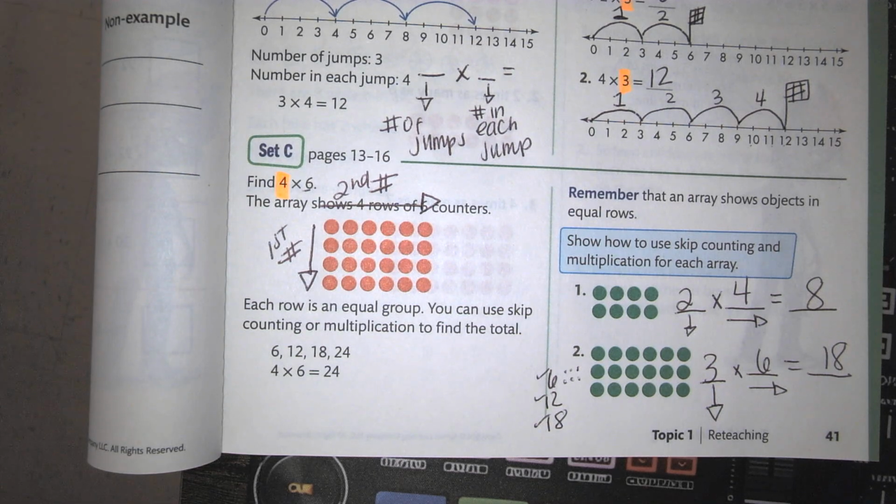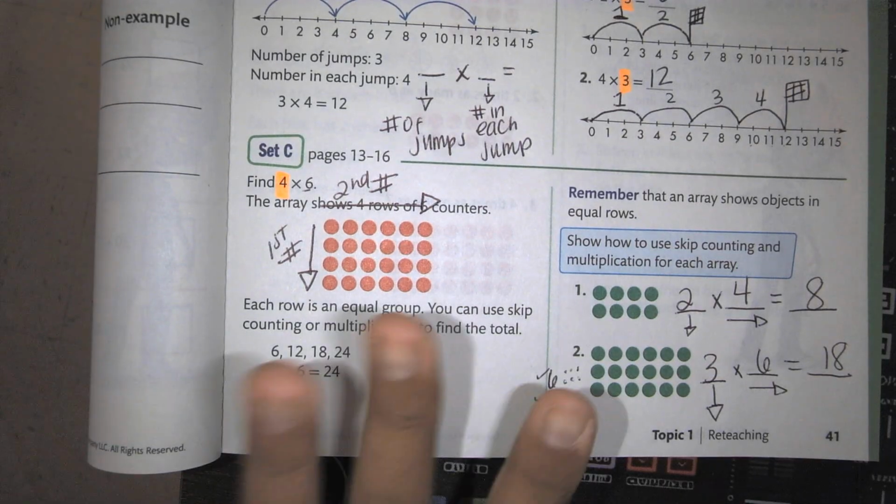Who thinks they're ready for a multiplication battle? Okay, we'll do one today. No, the whole class. We'll compete against each other. Okay. We're good with set C?